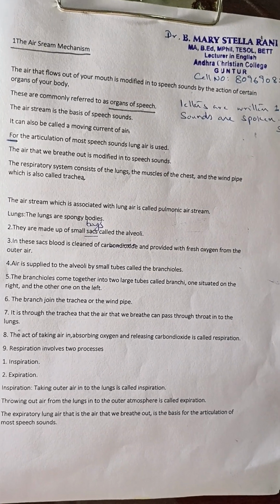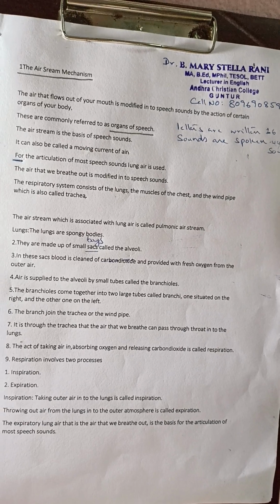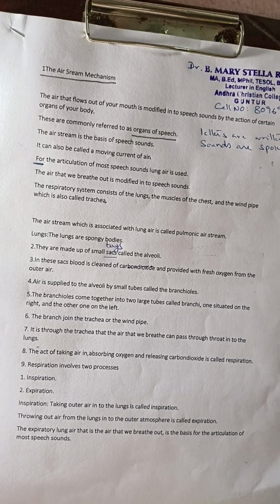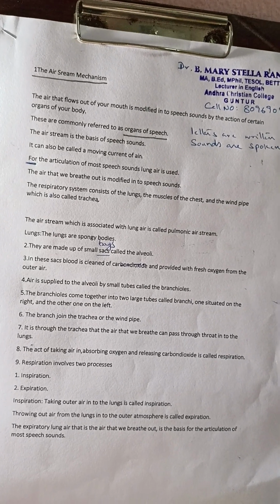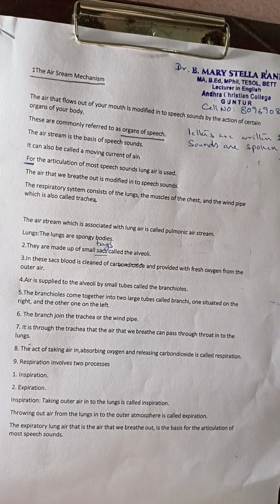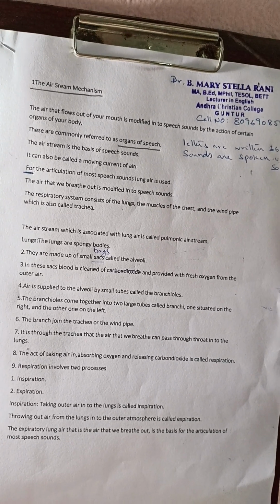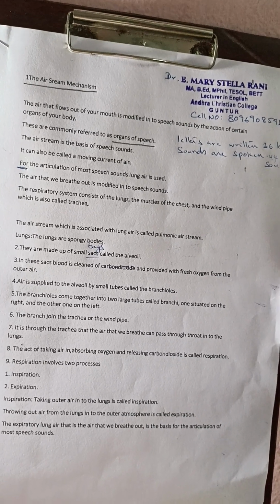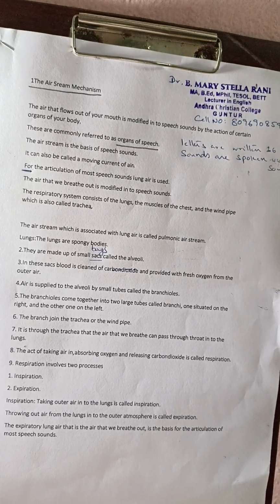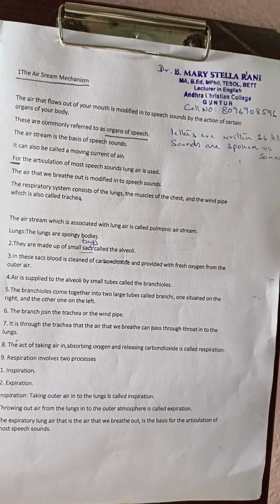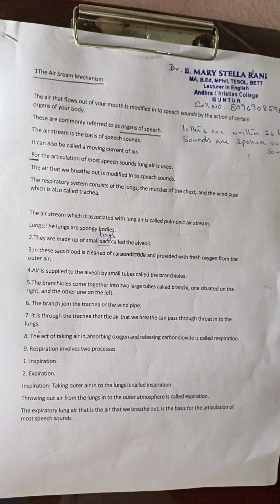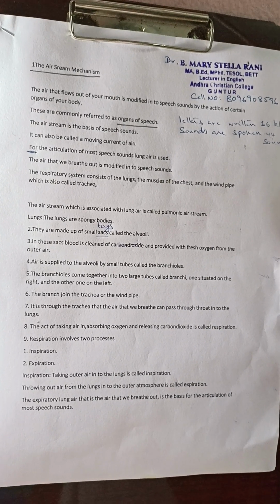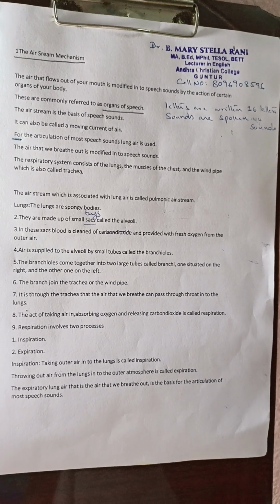What is the airstream mechanism? The air that flows out of your mouth is modified into speech sounds by the action of certain organs of your body. We take in air, consume oxygen, send out carbon dioxide, and that carbon dioxide comes out in the form of air. The air that flows out of our mouth is modified into speech sounds.